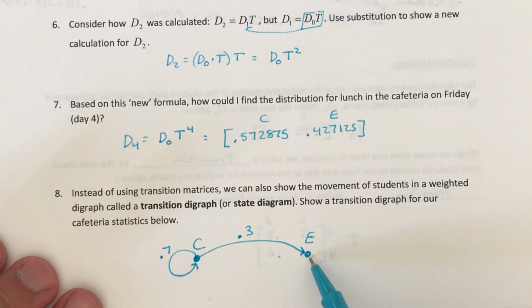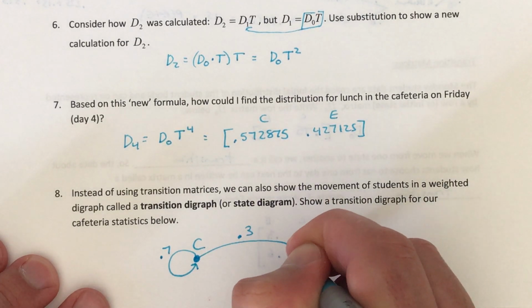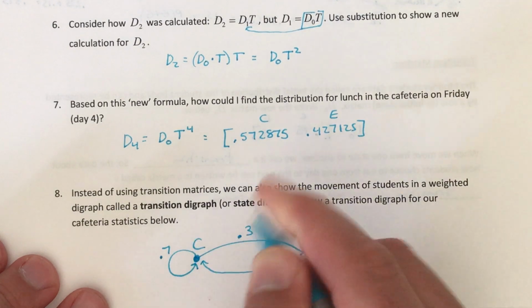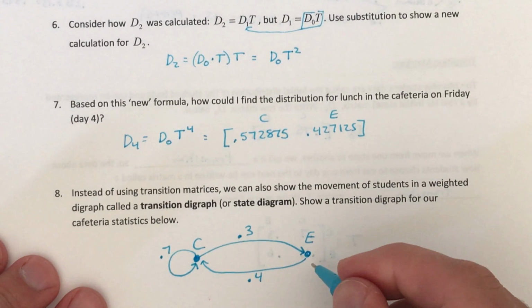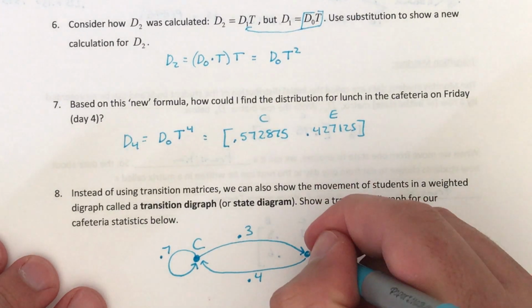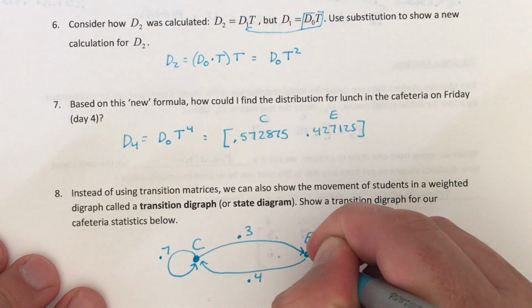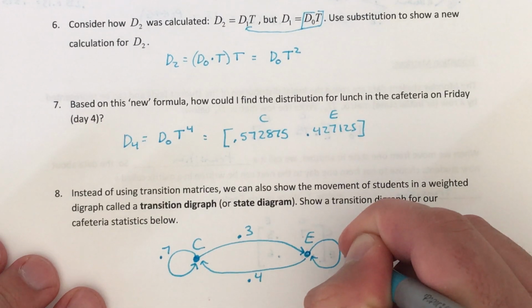If you eat elsewhere on the first day, there's a 40% chance that you're going to the cafeteria the next day. And if you eat elsewhere on the first day, there's a 60% chance that you'll eat elsewhere again the next day.